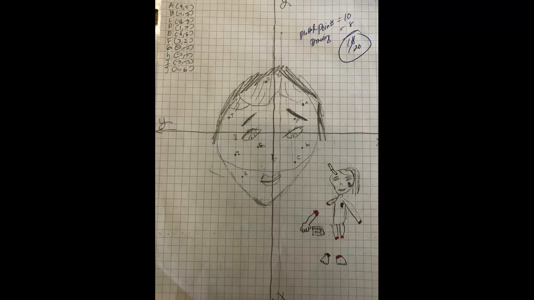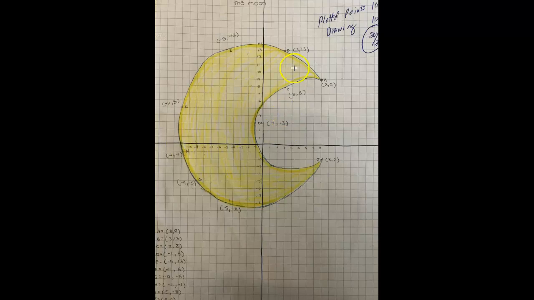So these are the works of my students, and they plotted the points. They drew a picture, they plotted the points, and they identified the points. So that's what we did this time. I hope you enjoy it, and you could also use it as a project for your class.